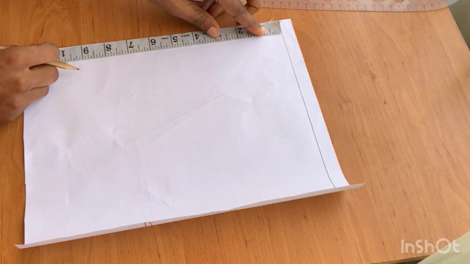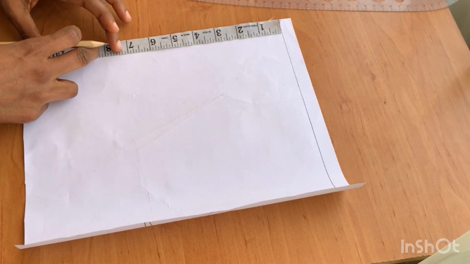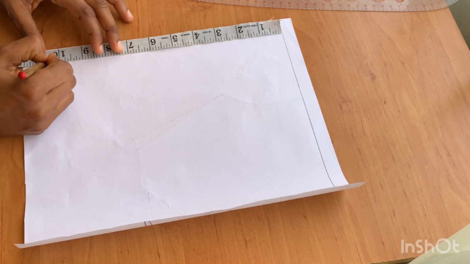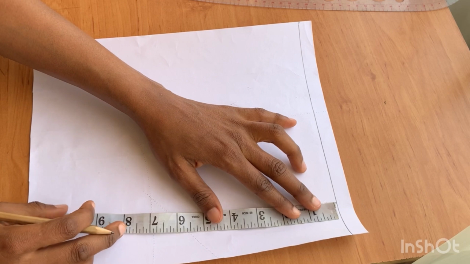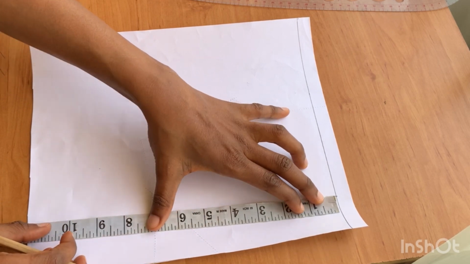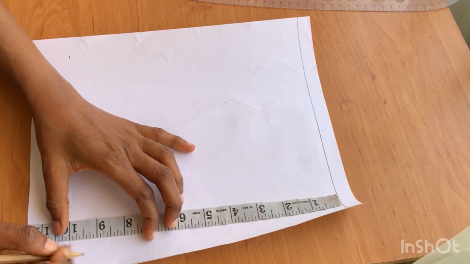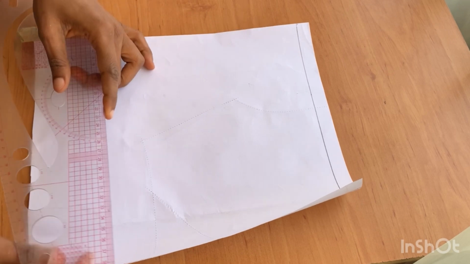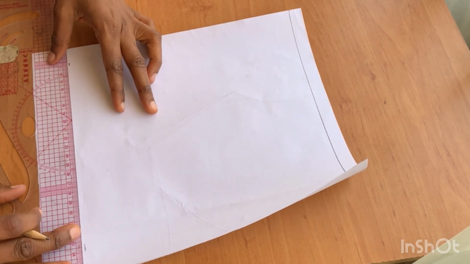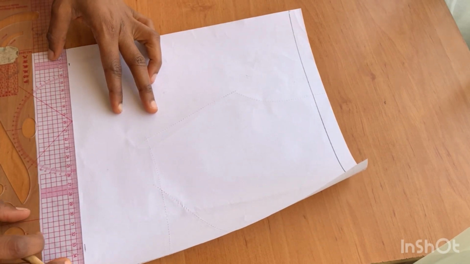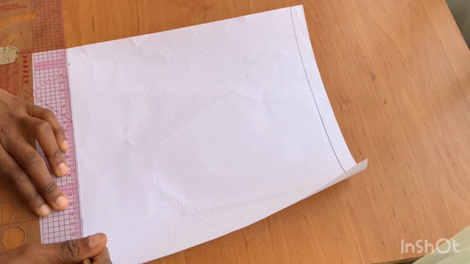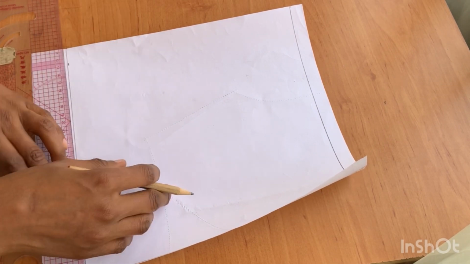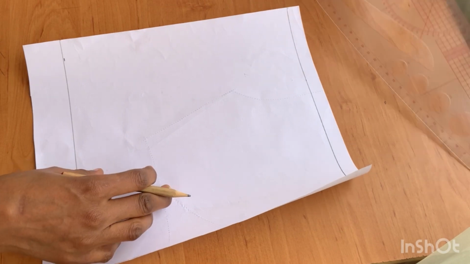Okay, so the half length I'm working with is 10 inches. The half length of a 7-year-old girl is 10 inches, but you can also use 11 inches. I see some standard measurement which has 11 inches as the upper bodies. It is still okay, but I measured 10 inches.